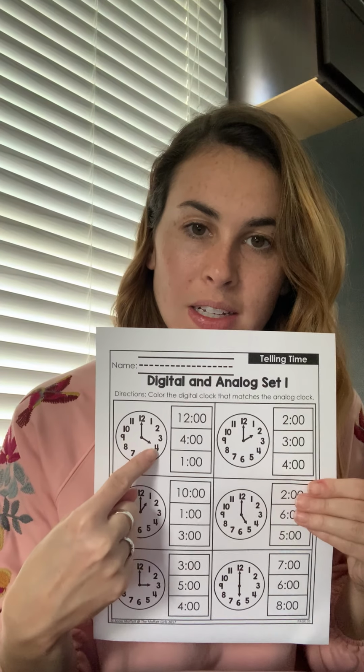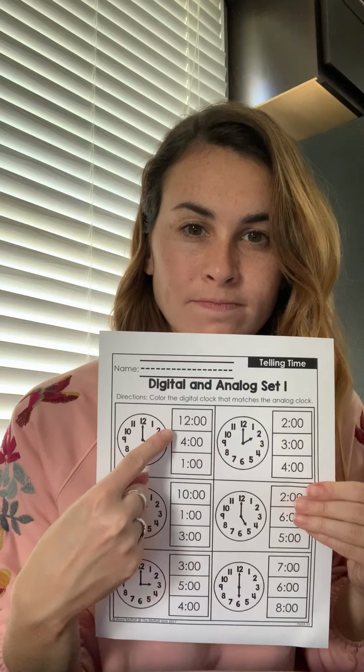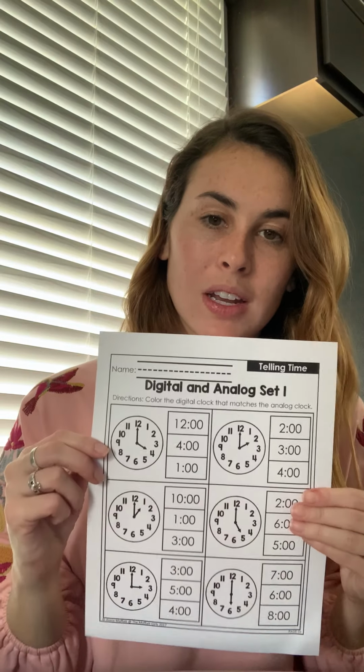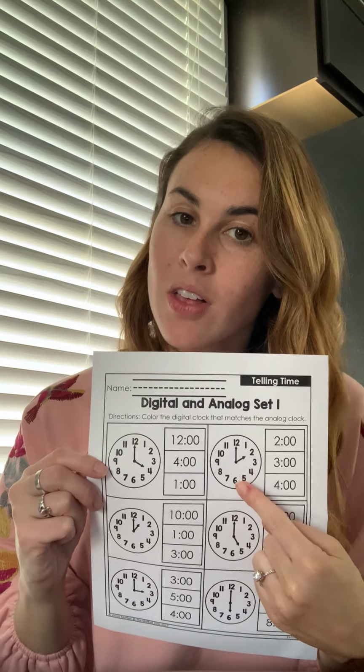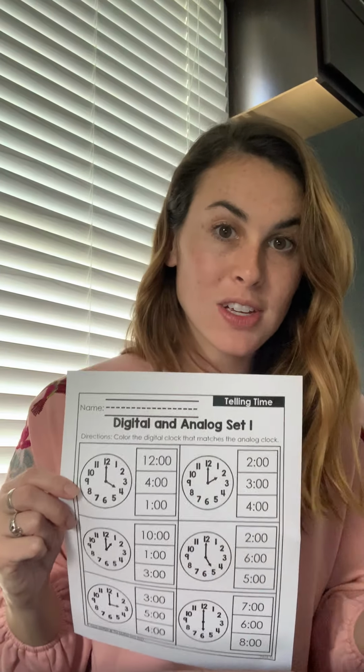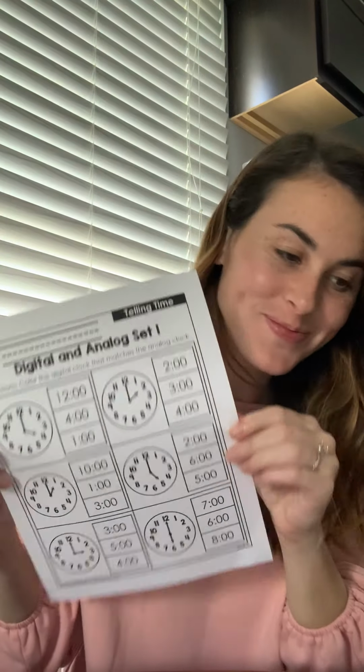So if you look at this, we look at the little hand and it's pointing at the 4. So then I'm going to go, 4 o'clock. And I'm going to nicely color in this rectangle. Like I said, nicely, not scribbling, not doing anything crazy, nicely coloring it in. So look at the analog clock and then color the digital time that matches. All right, get started.